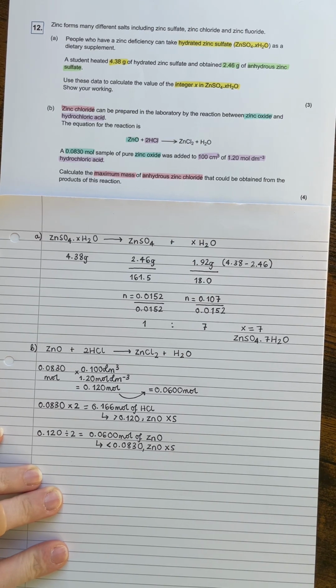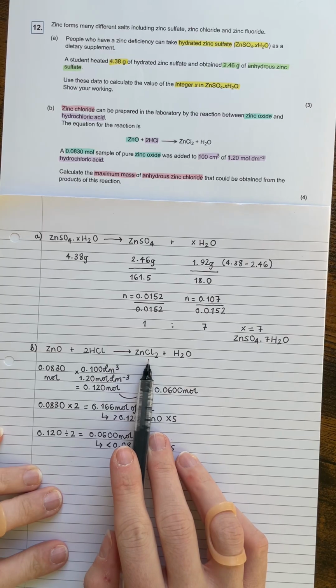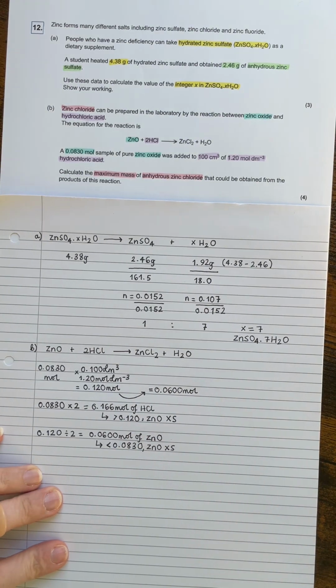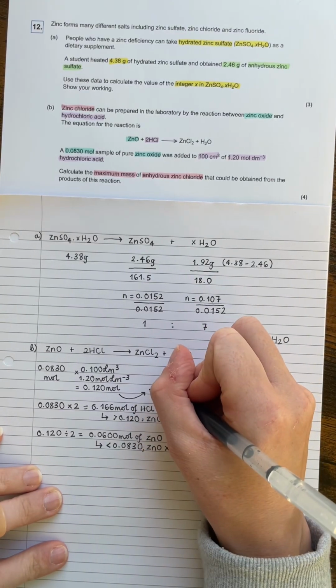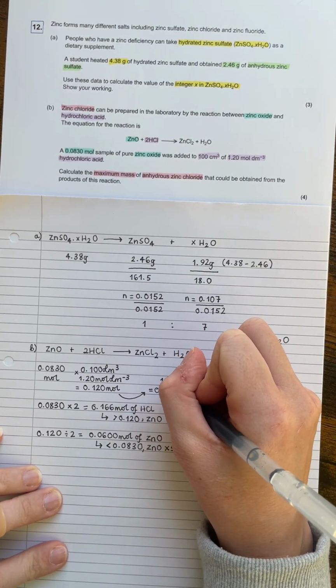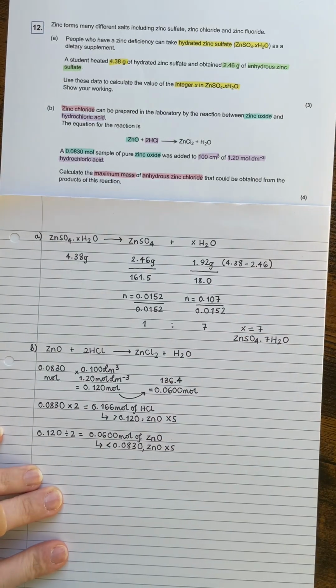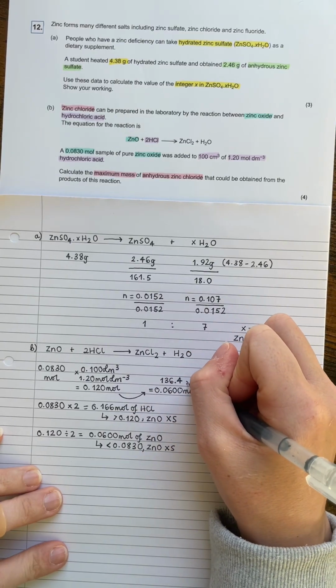We can then use the MR of zinc chloride and the moles to get the mass. So we're going to need 65.4 for the zinc, chlorine is 35.5 and there's 2 of them. So if I add all of that up, I get an MR of 136.4, and then mass is going to be equal to moles times by MR.